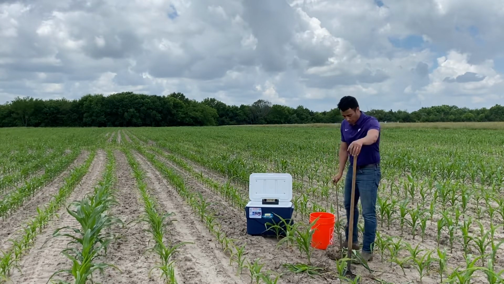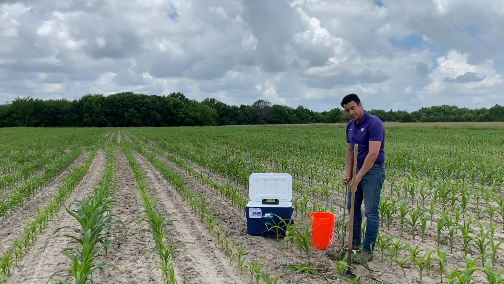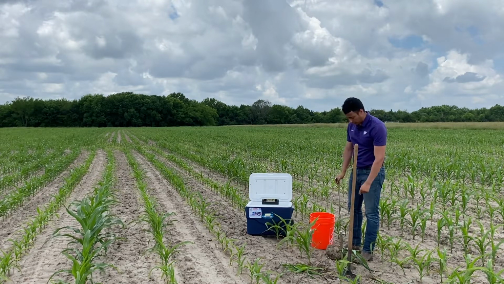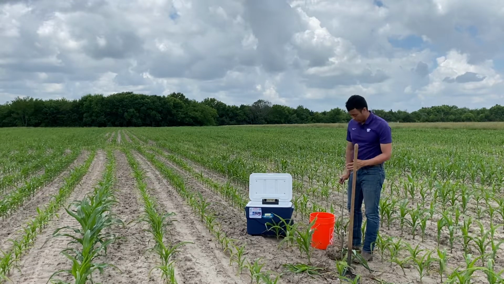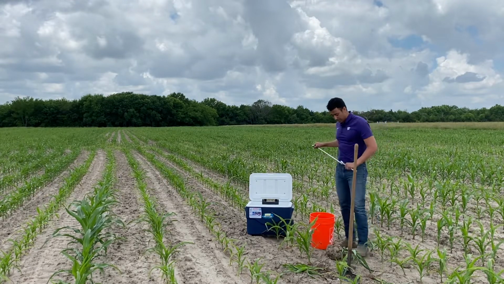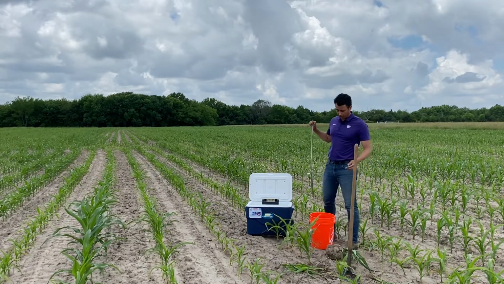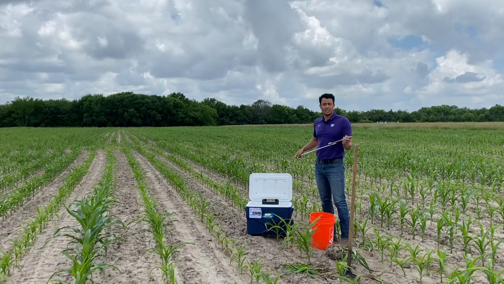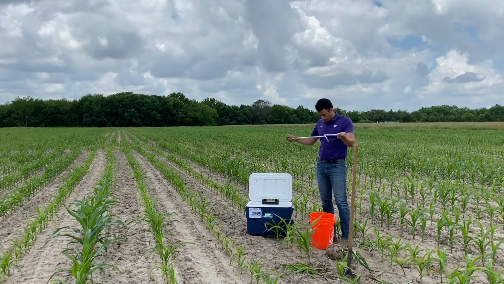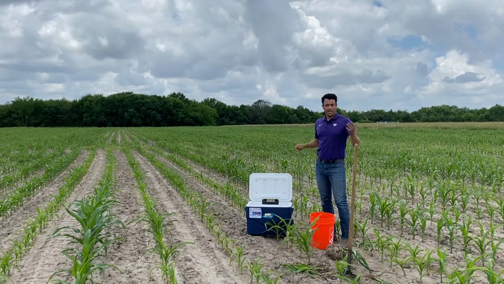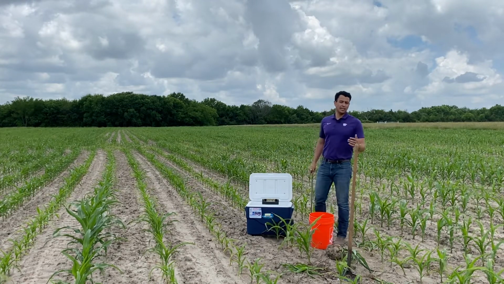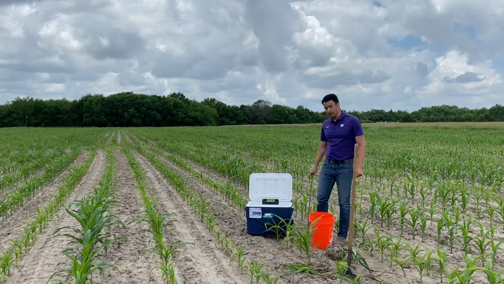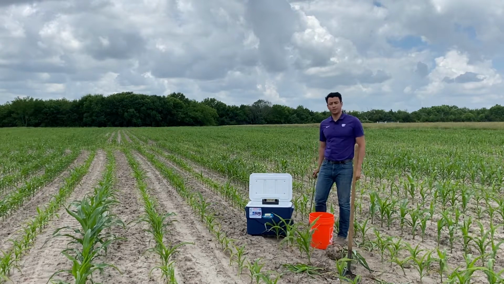So use a shovel, send us the roots on with all that soil around, with a good and a bad plant. And in case you're just sending us the plant with the roots, no soil, make sure to collect 10 to 15 core samples, mix them well, and ship it to the diagnostic lab here at K-State. And we'll get back to you within 7 to 14 days.